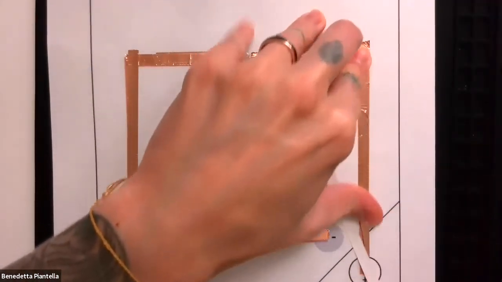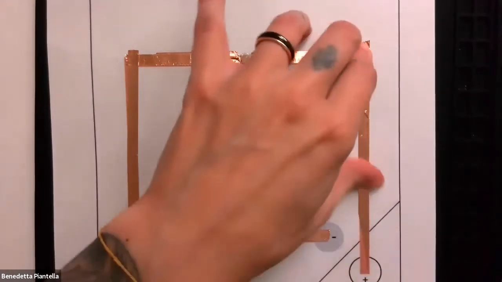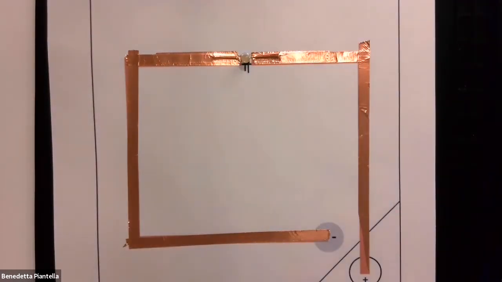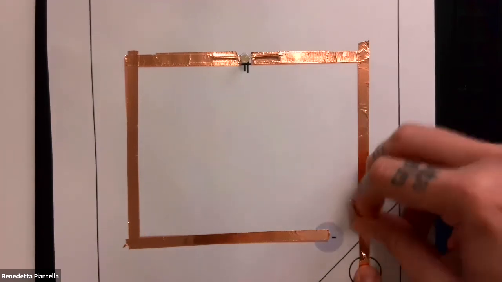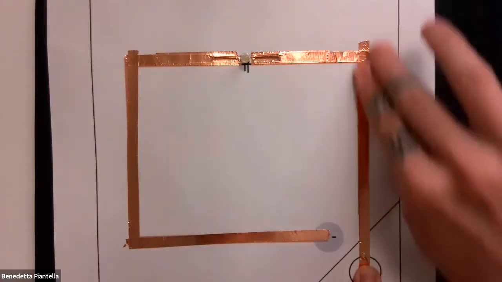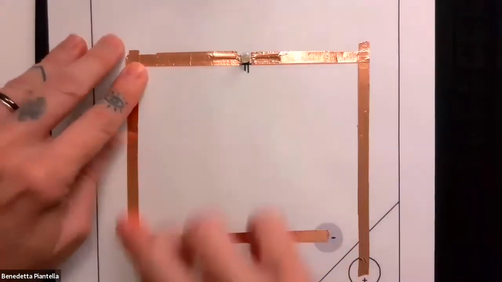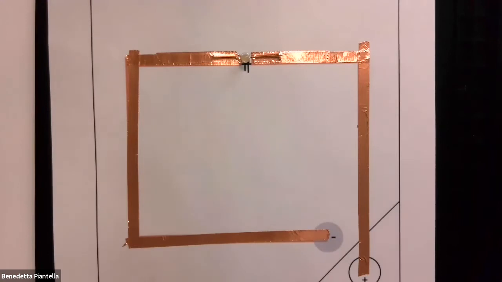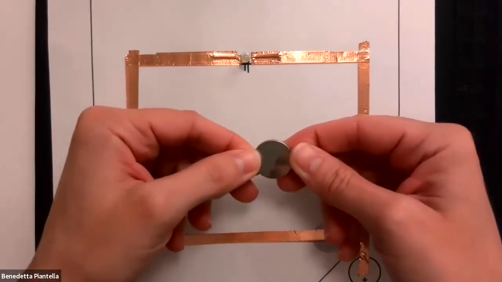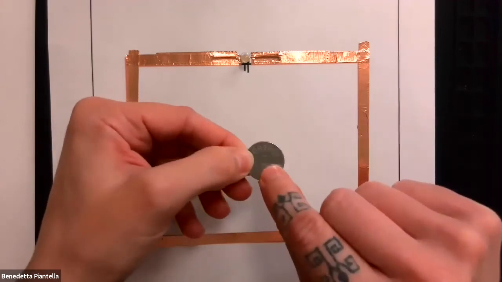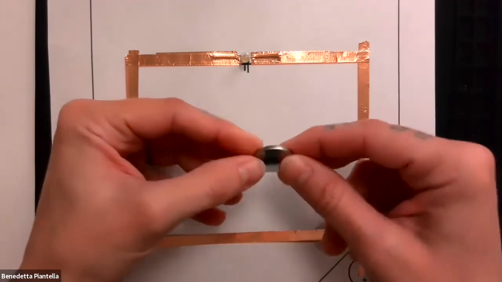And so now I'm going to, okay, and I'm going to make sure everything is nice and flush. And then moment of truth, batteries are polarized, right? So they're marked with a plus sign or a minus sign depending.